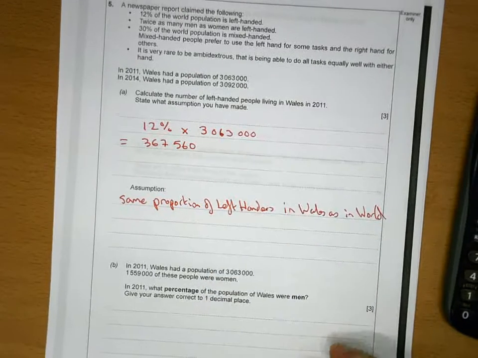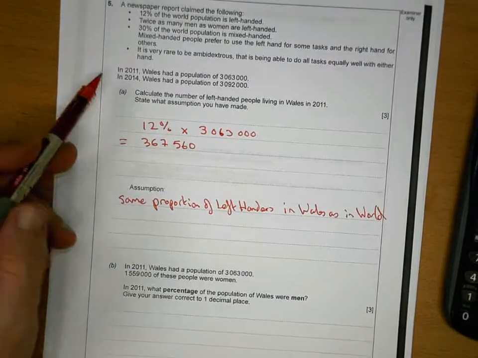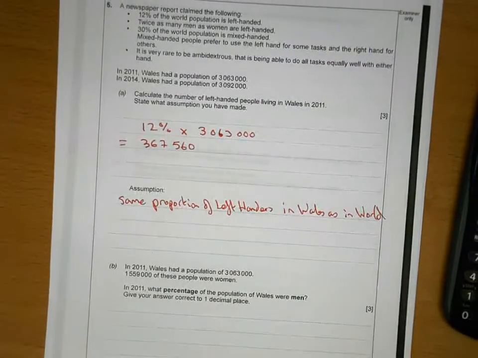And that's all you can do. There's no other way you can work that out other than to use that 12%.